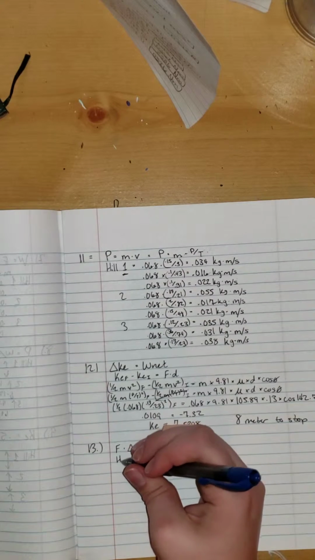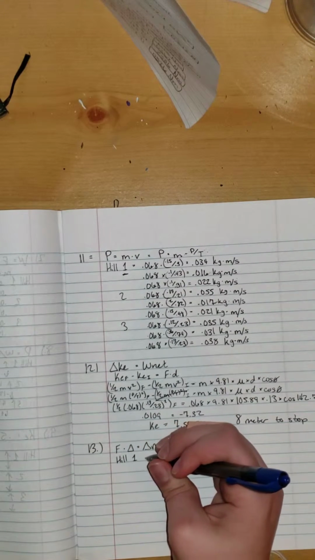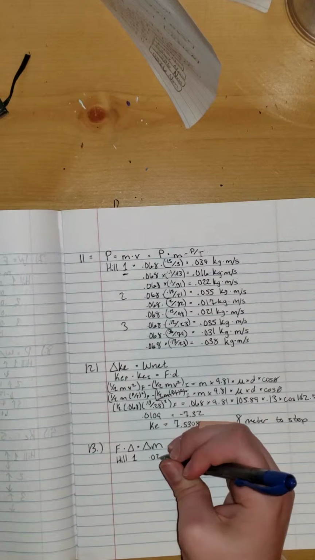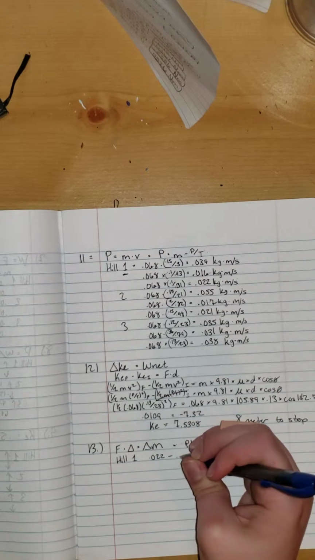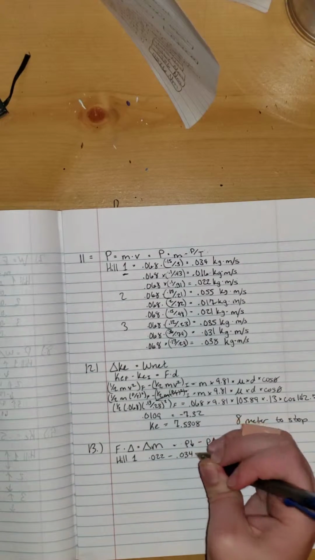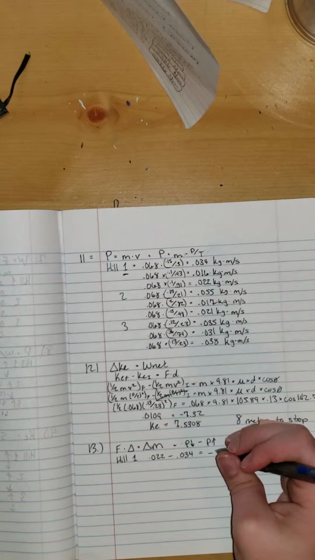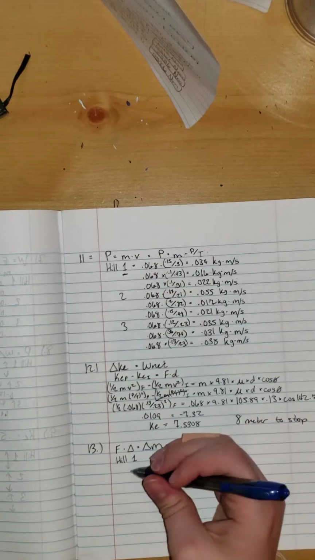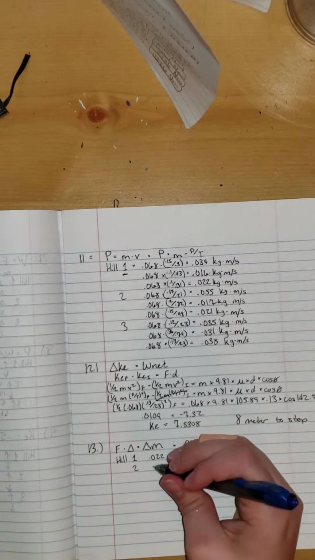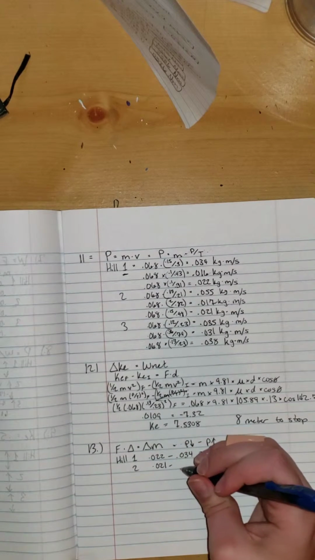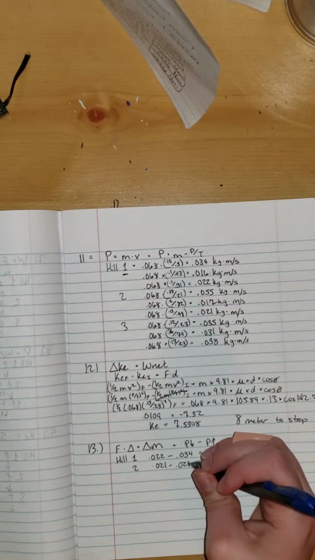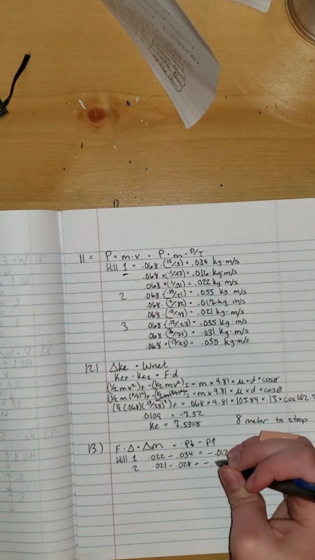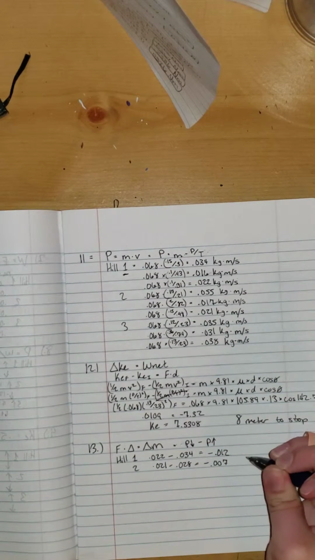So for hill 1, we have 0.022 minus 0.034, which equals negative 0.012. For hill 2, we have 0.021 minus 0.028, which equals negative 0.007.